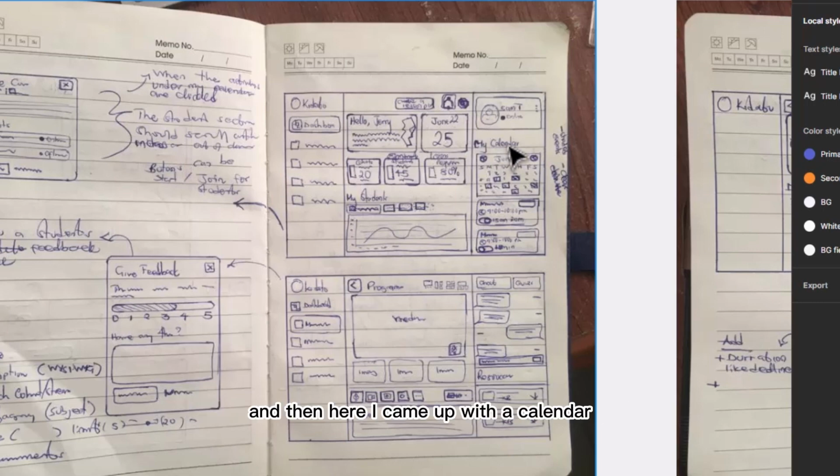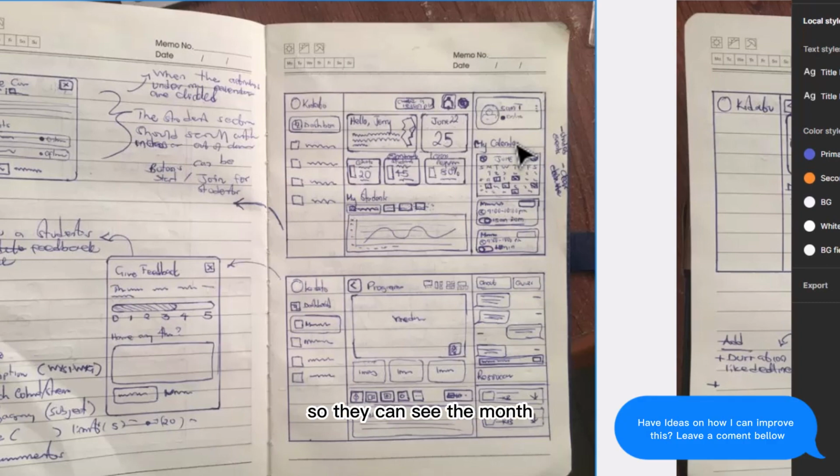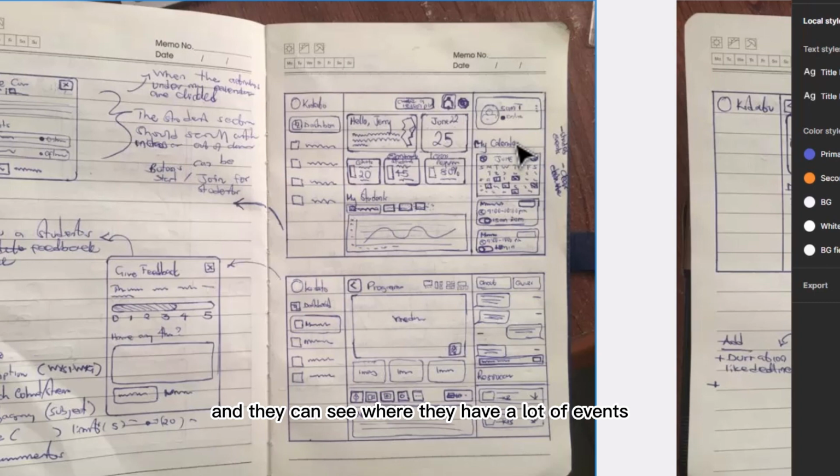And then here I came up with a calendar, so I maximized this calendar so that it can cover the whole space, so they can see the whole month, and they can see where they have a lot of events, which week they are packed, and which days they are free. So at one glance they can see the plan of their whole month, and this just keeps them aware of what they have. Next, I had to design some cohorts, so the cohorts that they have, the students that have attended the cohort, and some metrics. That was the first idea.